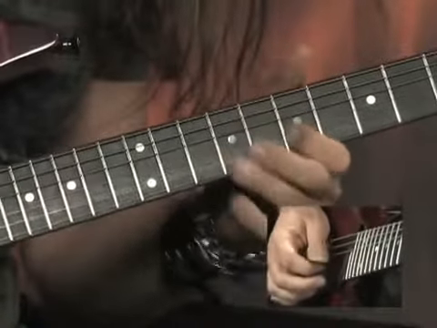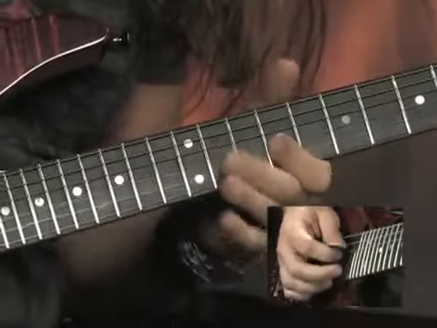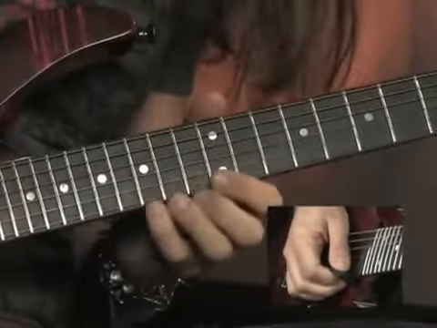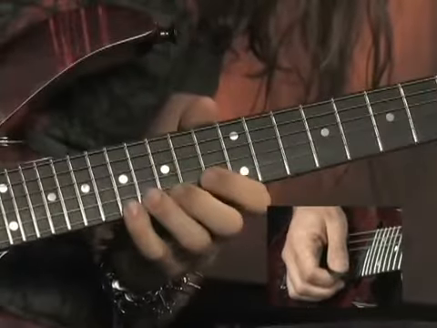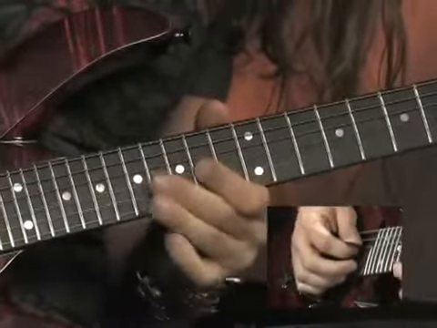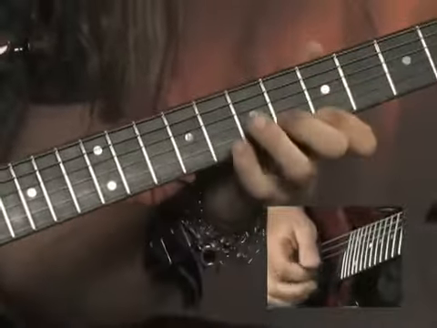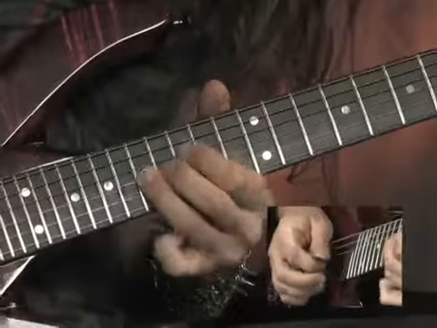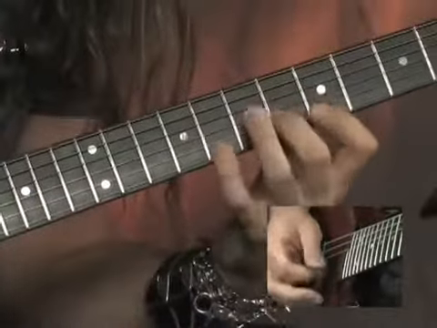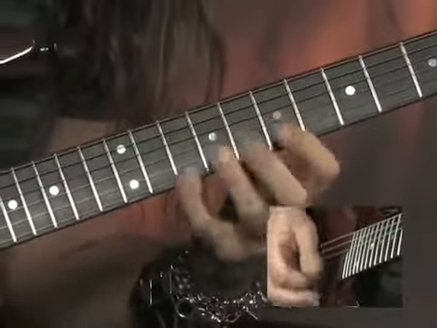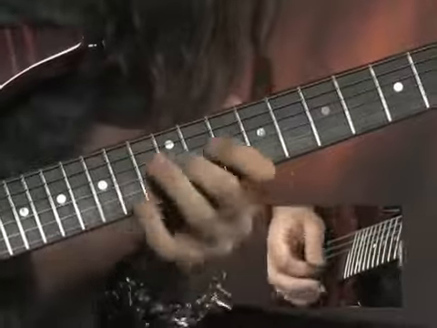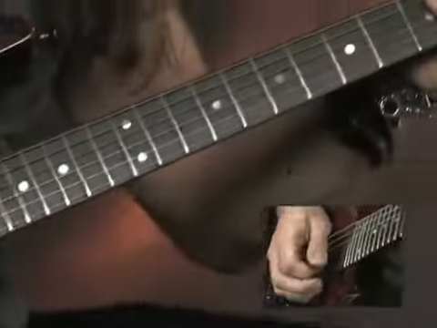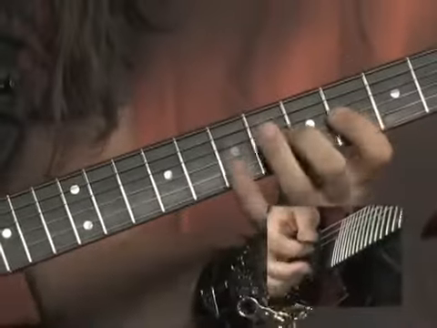E minor, F major, G dominant, A minor, and B half diminished. More distortion.